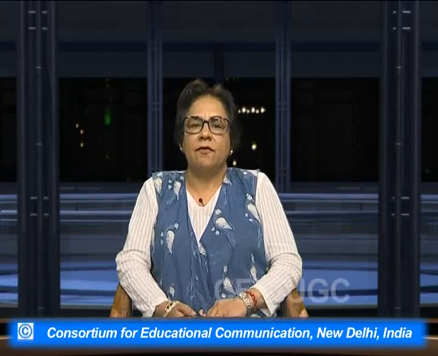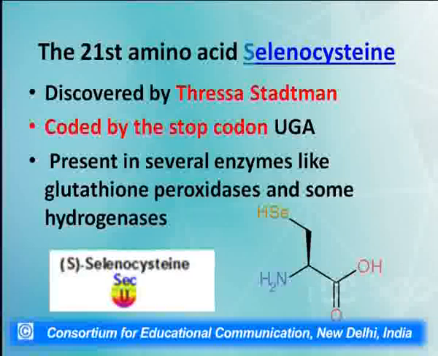However, it has been found that 2 amino acids can be synthesized in bacteria which are coded by these nonsense codons, one of which is UGA. So we can say that nonsense codons become sense codons when we talk in terms of bacteria. So 2 more amino acids have been discovered in bacteria which are synthesized with the help of these nonsense codons, and these are the 21st and the 22nd amino acid.